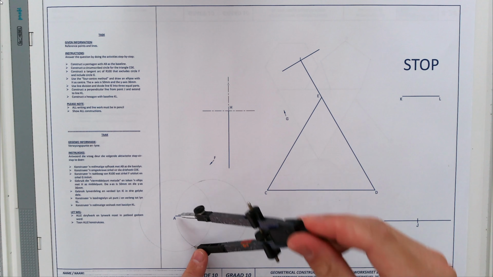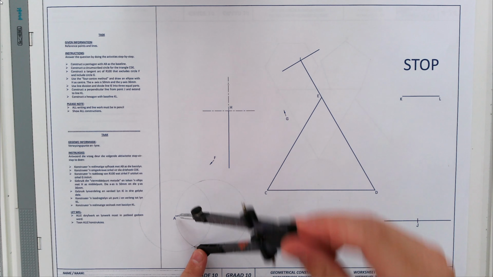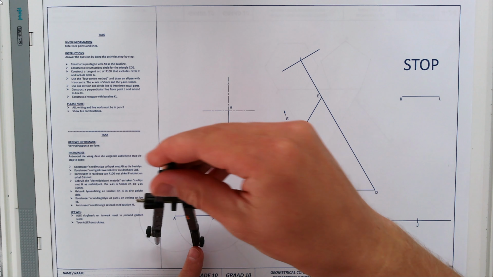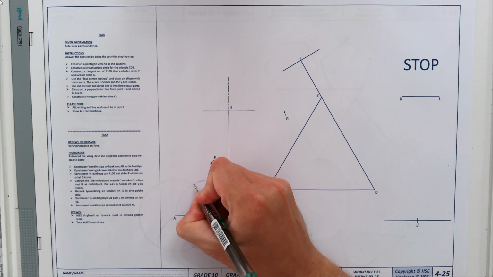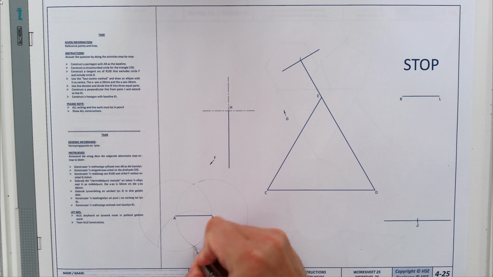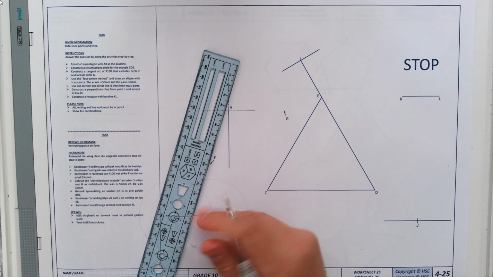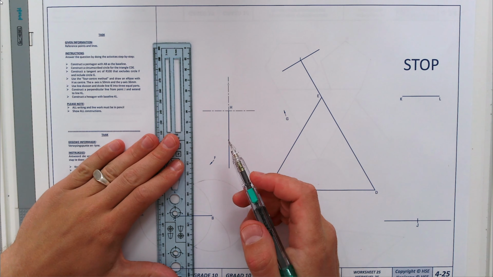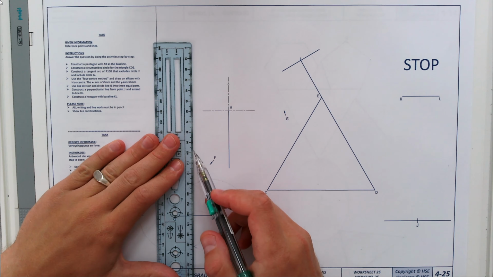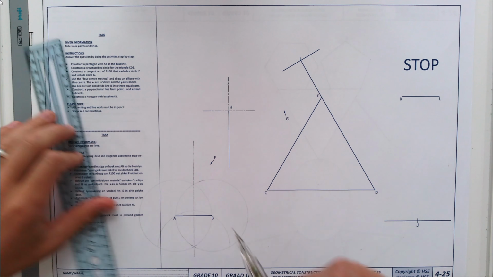Where the two circles meet down here, you're going to put your sharp point there. I haven't changed the dimension on my compass. Lead to A or to B. Draw in a half circle. Where those two circles meet at the top and at the bottom, we are going to draw a perpendicular line, a vertical line through those 2 points. Light construction. There we go.